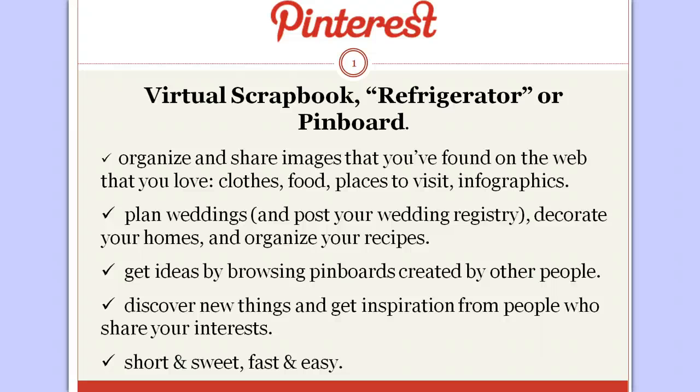People are planning weddings on there. People are putting their wedding registry on there. People are getting ideas for decorating homes, organizing recipes. There's no limit to what you can do with Pinterest. And if you don't have any ideas what to do with Pinterest, you can certainly get quite a few by just browsing the pin boards that were created by other people. You might discover new things and you might get inspiration from the people who share your interests.